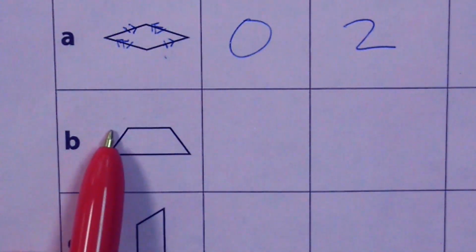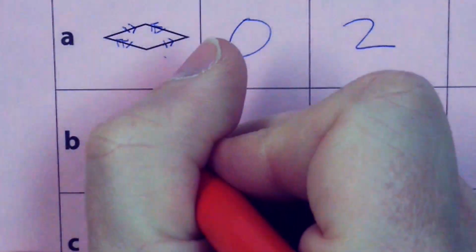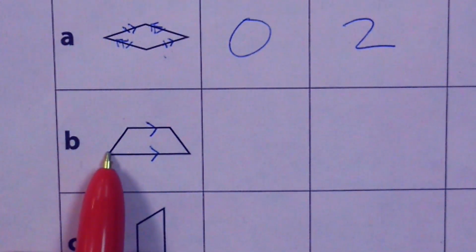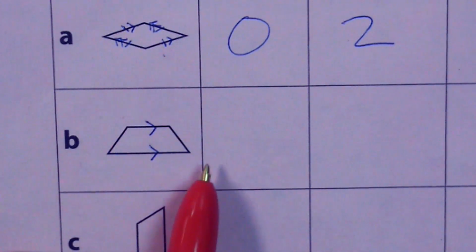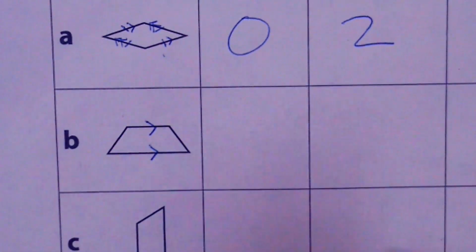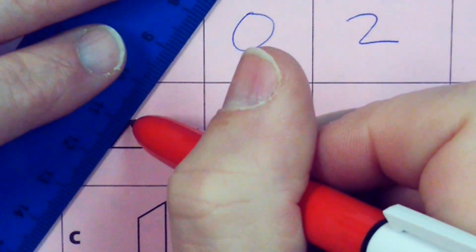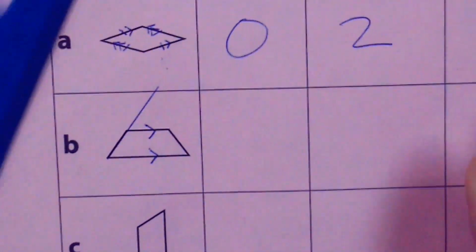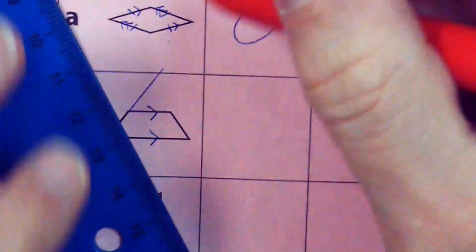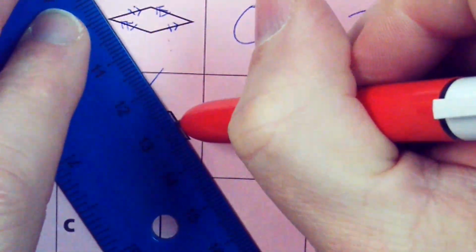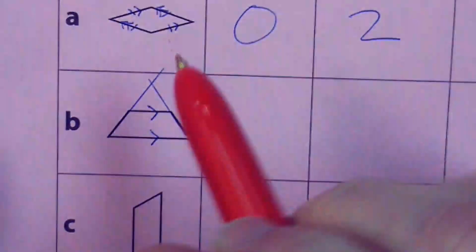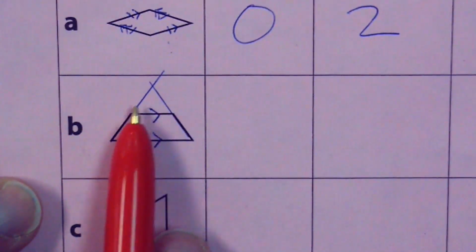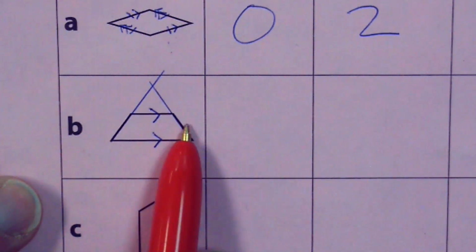that we know. Looks like these sides are parallel, so I'll do that little arrow marking to show that they're parallel. This line looks like it goes here. This line looks like it goes there. If I were to continue drawing these lines, like if I made that line continue, and then I made the other line continue, they do meet, don't they? It would make kind of a triangular shape. So I know that these opposite sides are not parallel.